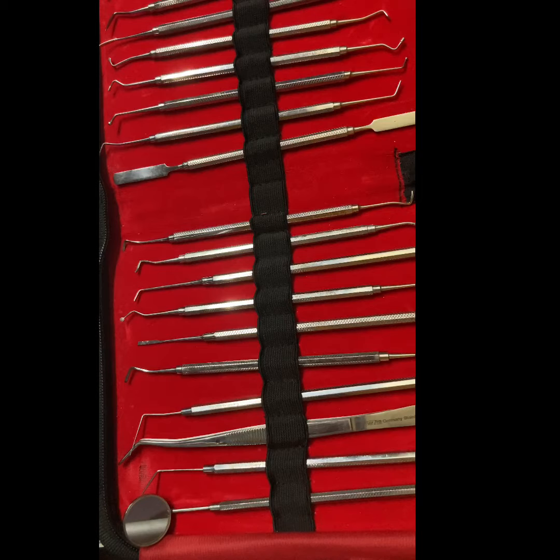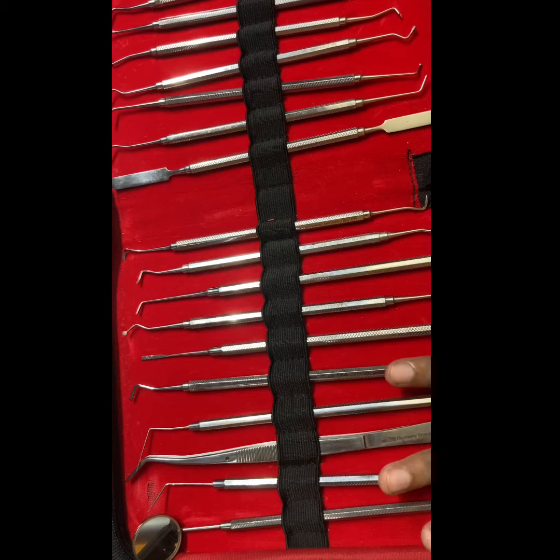Hello everyone, in this video we discuss the basic arrangement of dental instruments, their identification and their use. We have to arrange the instruments in the kit in this way only.